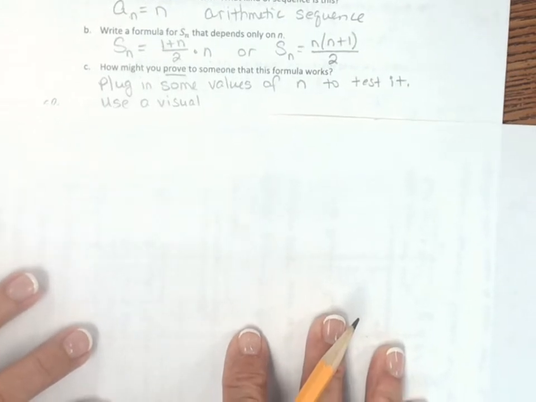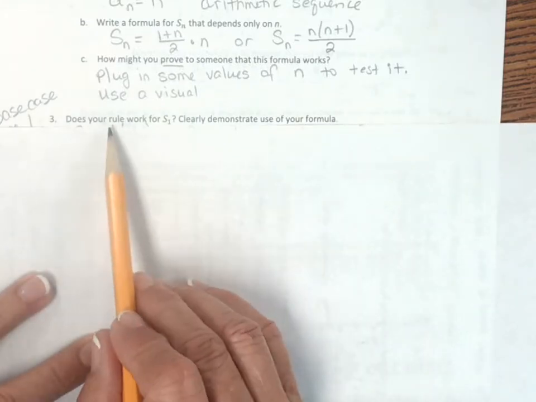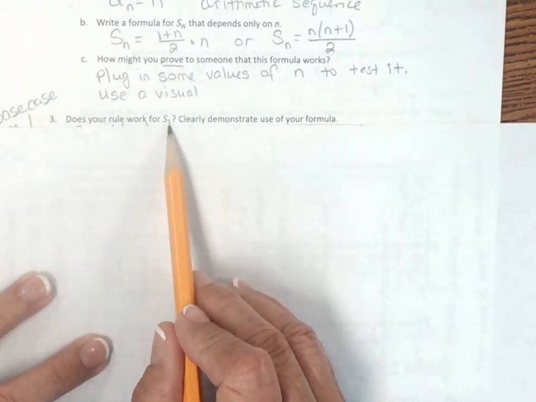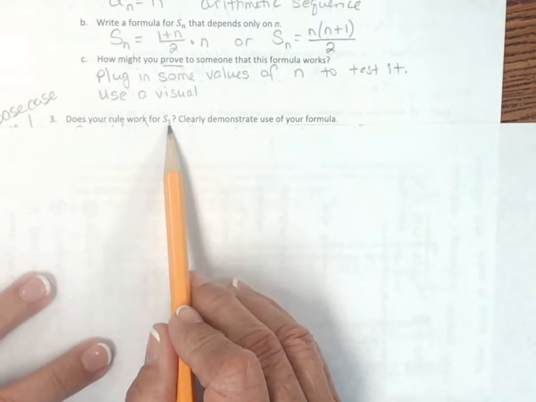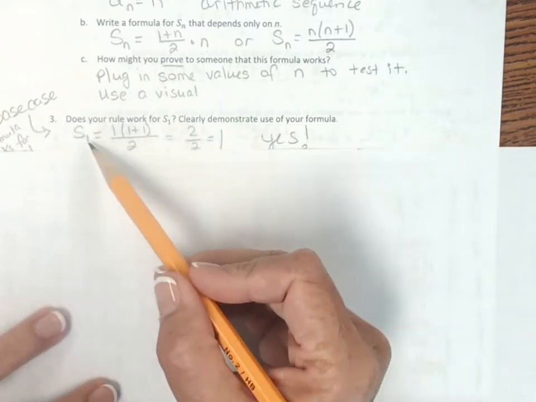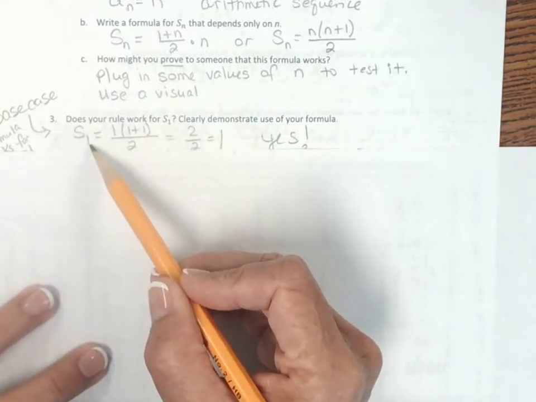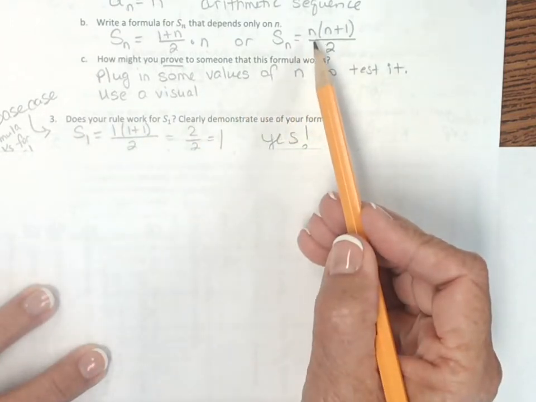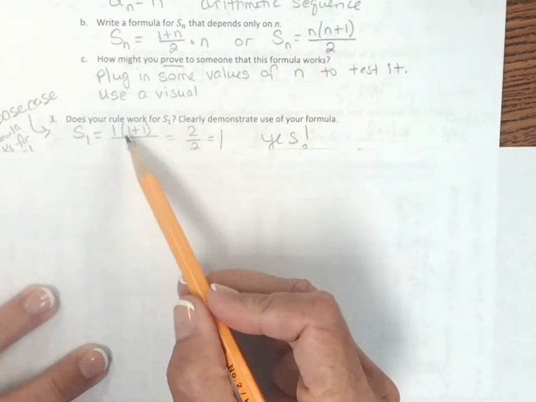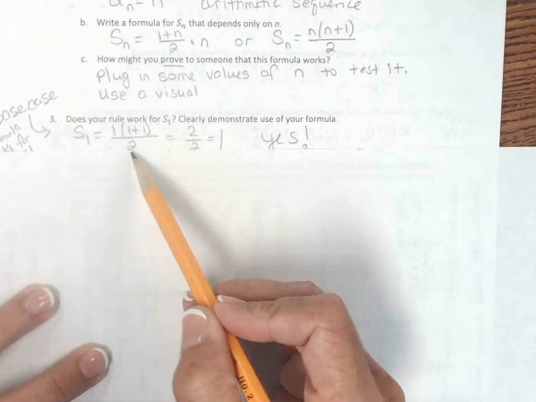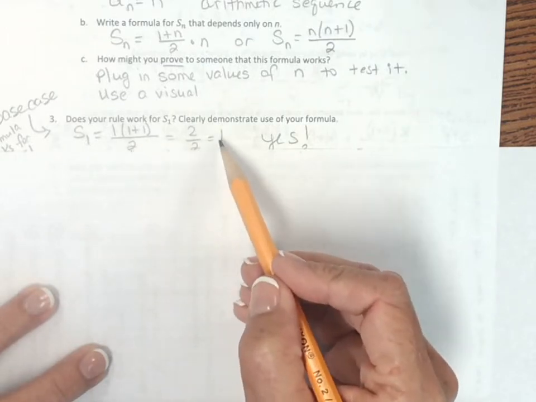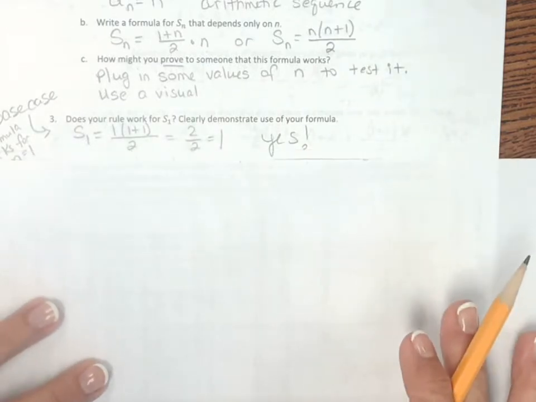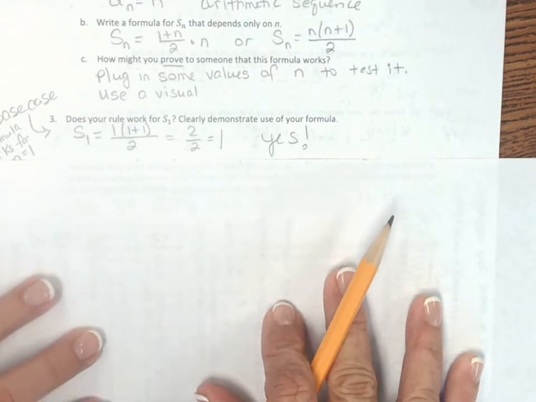And let's go through how we prove it now. So let's actually work through proving it. The first thing we want to do is ask, does our rule work for the sum of one term? If I have n equal to 1, the sum of the first term, wherever there was an n in this formula, I'm putting a 1. 1 times 1 plus 1 divided by 2. Well, 2 divided by 2 is 1. So yes, it works when n is 1.